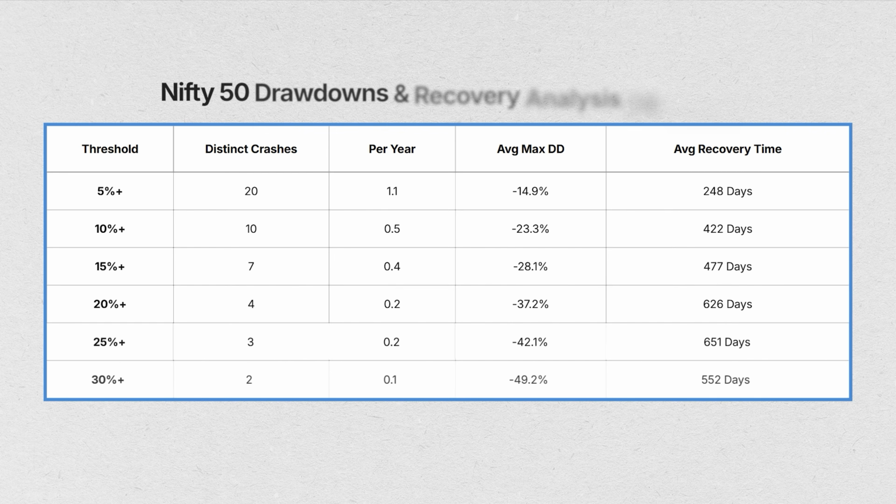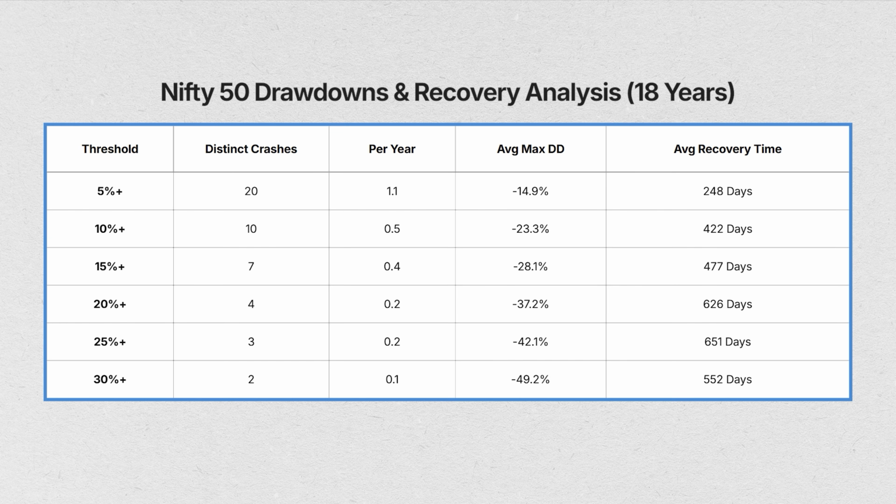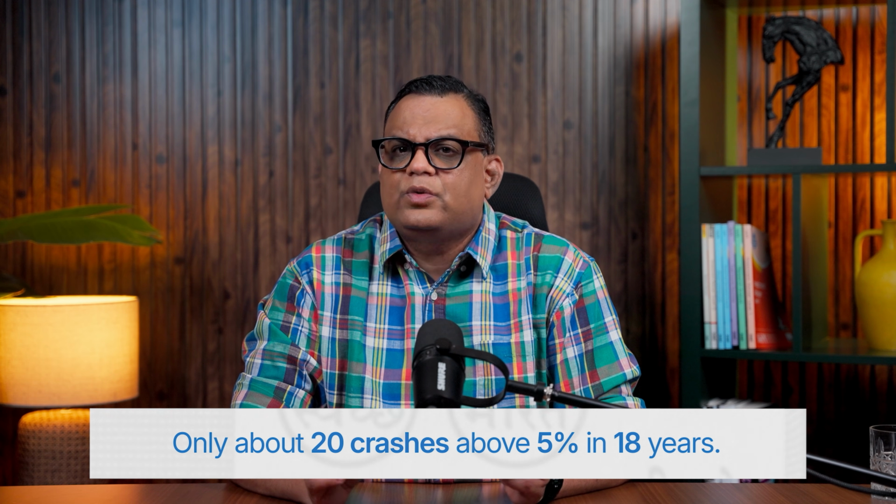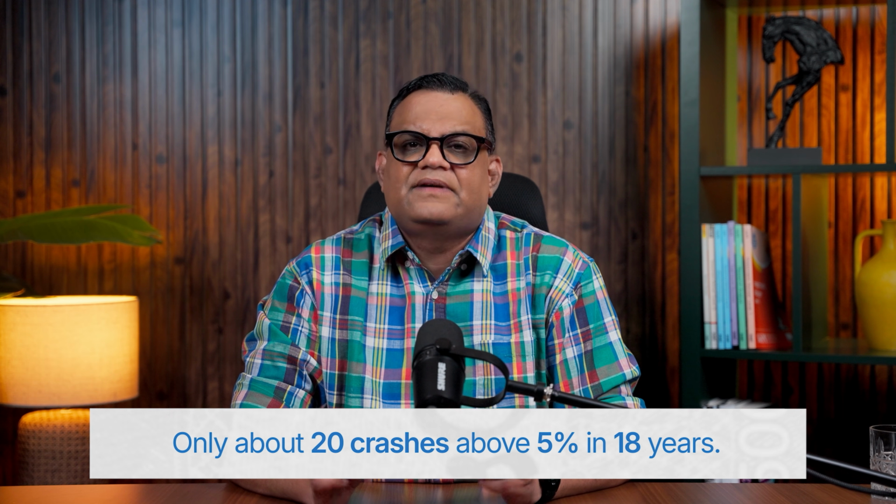That's the idea we are going to explore next. Now take a look at this table. This data is of Nifty 50 for the past 18 years. This means that in the past 18 years, we've had just about 20 crashes of greater than 5%.